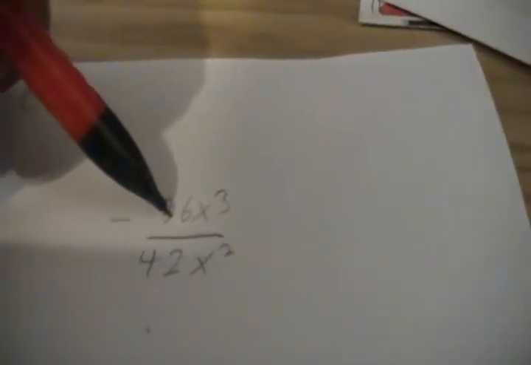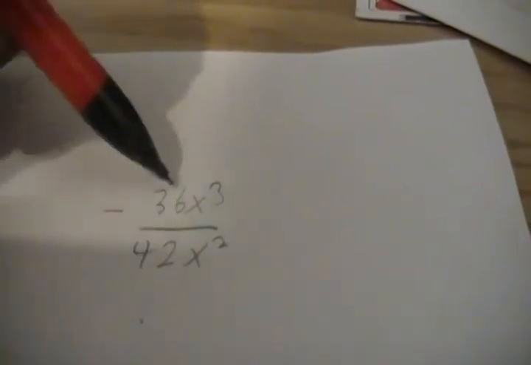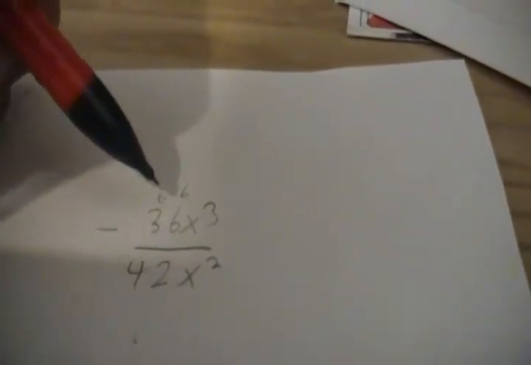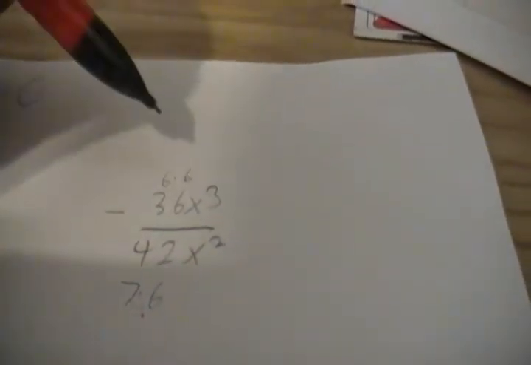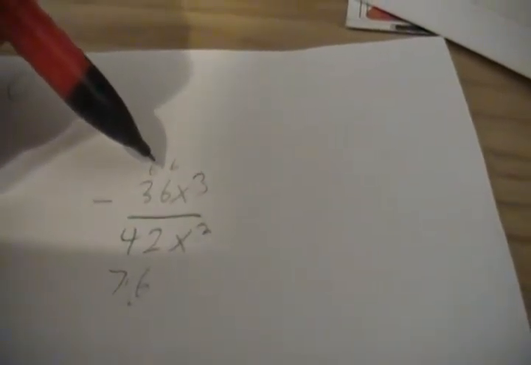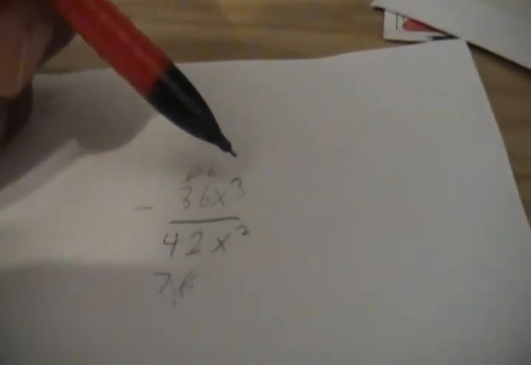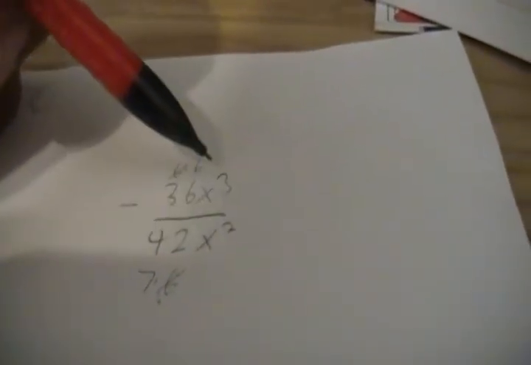Okay, so here, let's figure out the factors of 36 and 42. We can say 36 is 6 times 6, and 42 is 7 times 6. Now what you do is you try to find common factors that the top and bottom have, and then you cancel. So we have a 6 here and a 6 here, so those cancel. We have a 6 and a 7 left over. What about the variables? So the x's, we can cancel some of these.